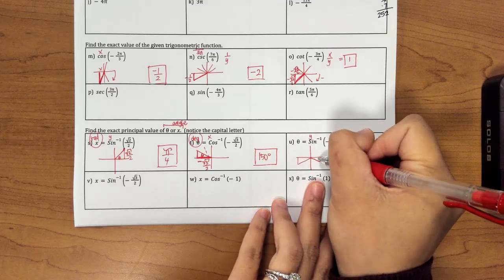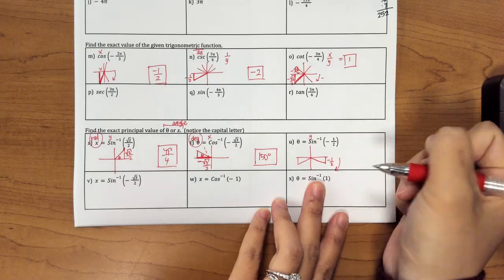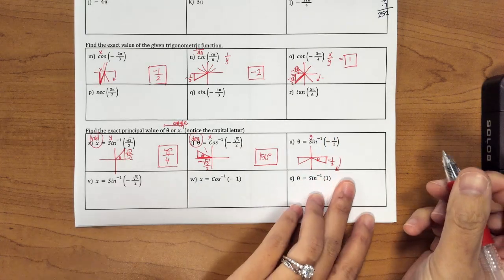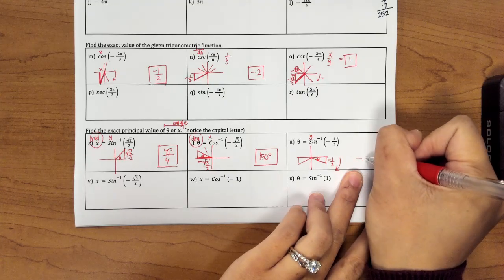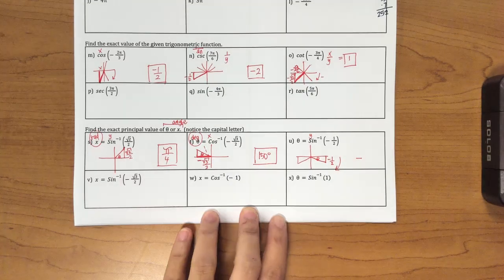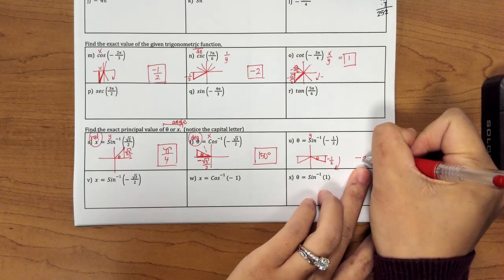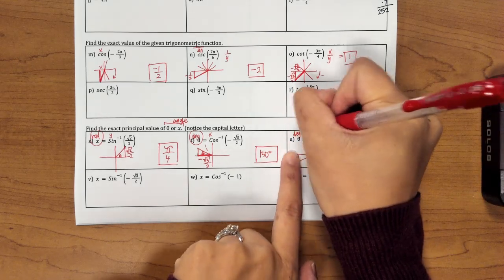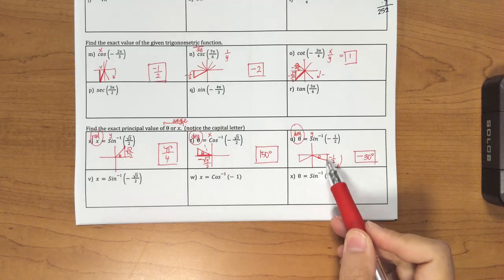But you see how if I'm going negative in this direction, starting from 0, this is the one I get to first. So what is that? That's going to be negative 30. Ooh, I forgot to check. Yes, it is degrees. Good. If it wasn't degrees, I'd have to say negative pi over 6.